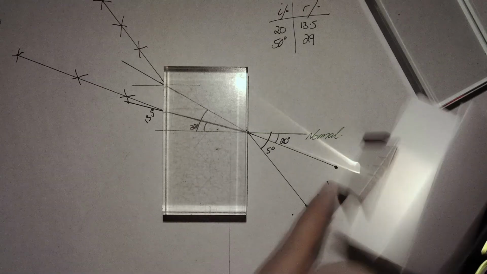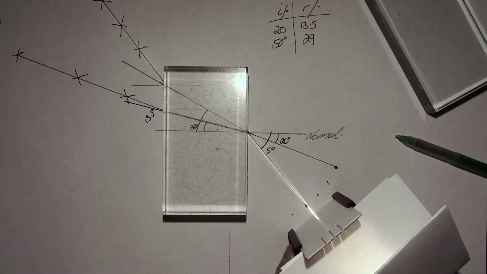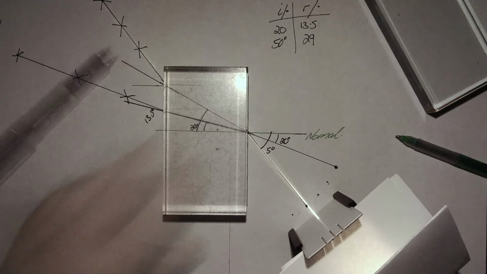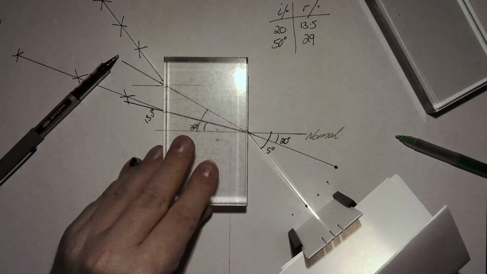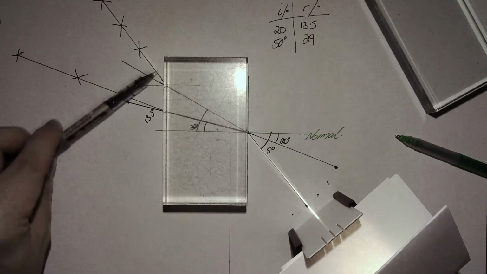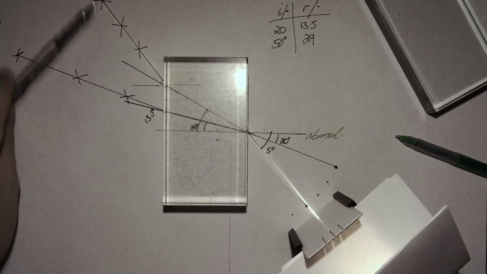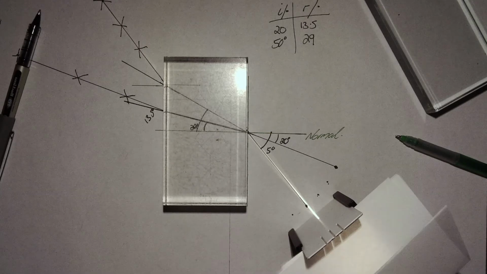Okay, when I move to 50, I get a similar angle, but it's actually slightly farther away. Okay, so the Perspex block is bending light ever so slightly differently to the glass block. So there's the glass, look. Here's the Perspex. Okay, not quite the same line.